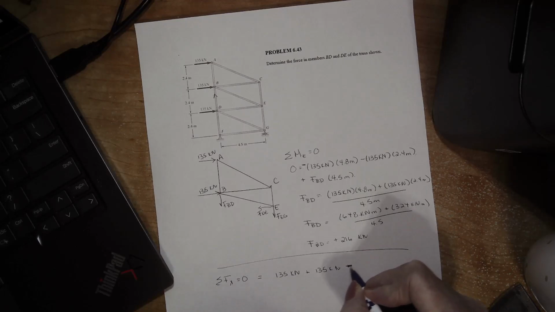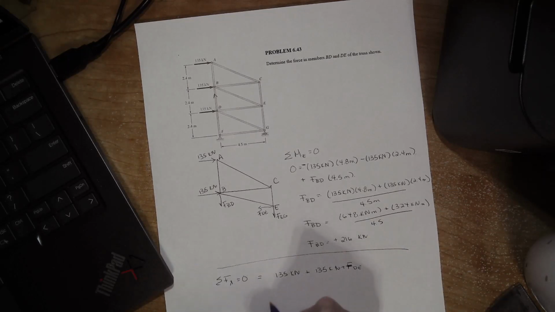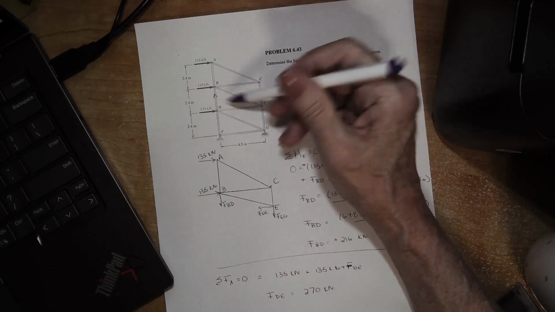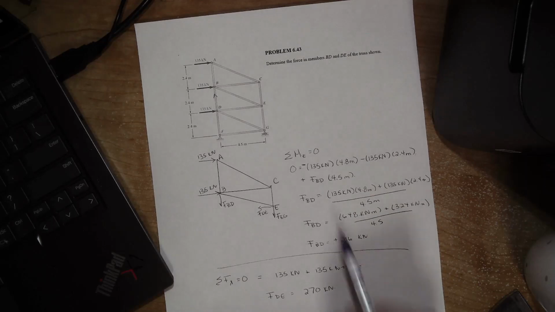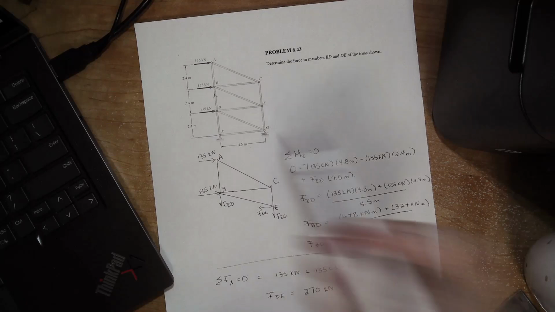And we know F DE equals 0, so F DE equals 270 kilonewtons. Okay. All right, so we've solved for F sub BD and F sub DE. Remember, 216 kilonewtons in BD, and 270 in DE.